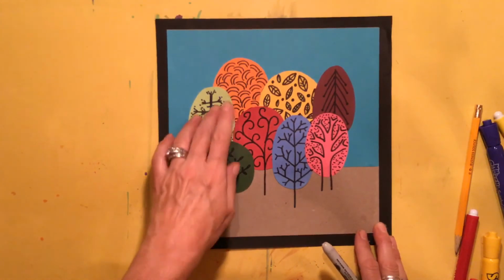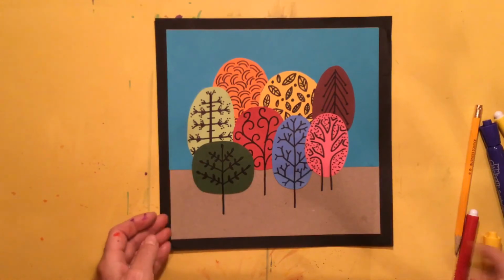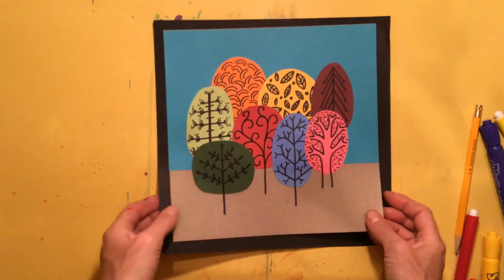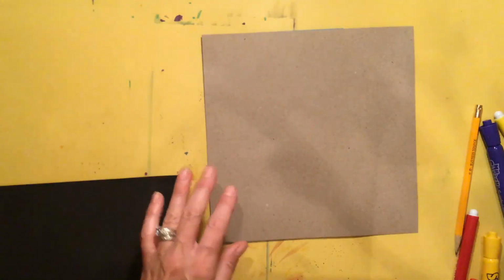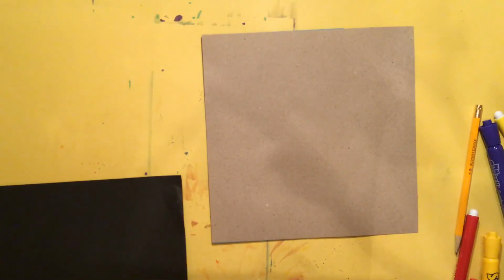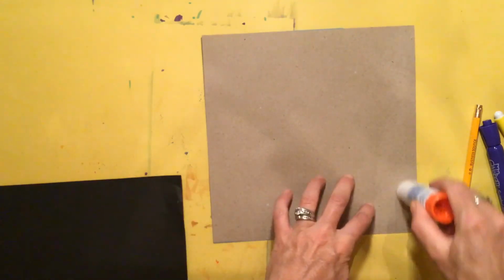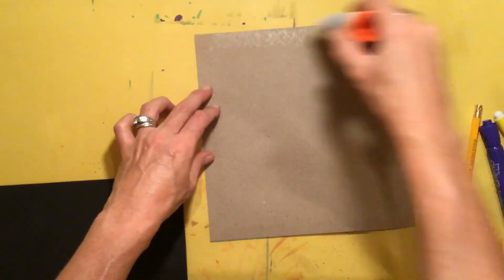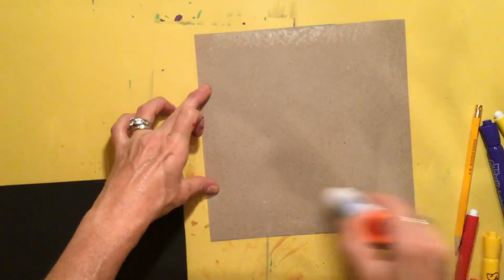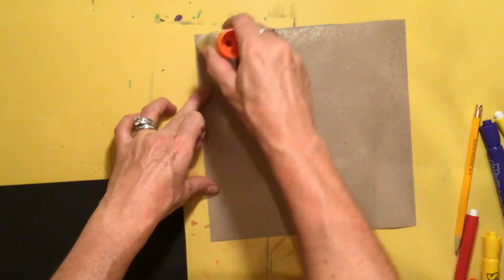The black also helps the Sharpie black lines to show up. So again, we'll flip this over, outline the edges with my glue stick, make my X marks the spot a couple times.